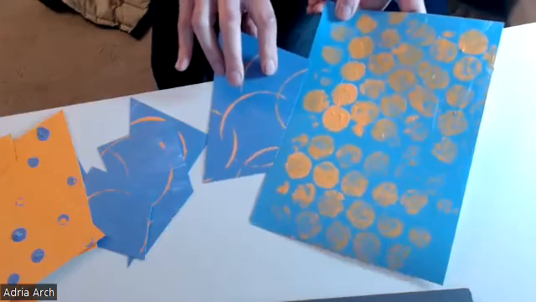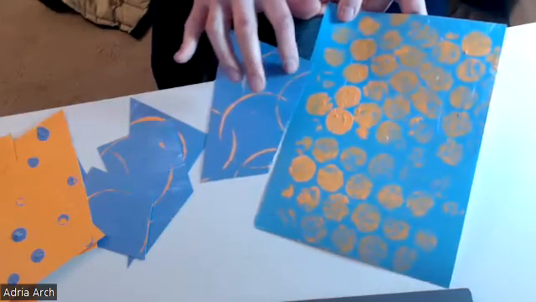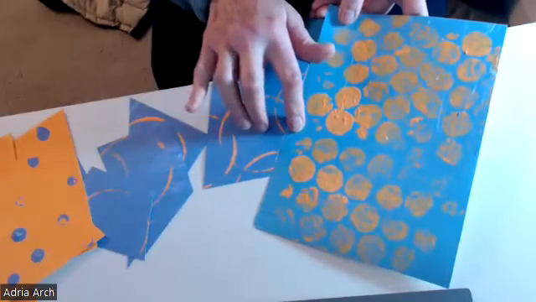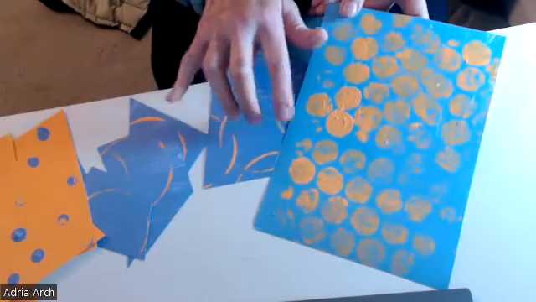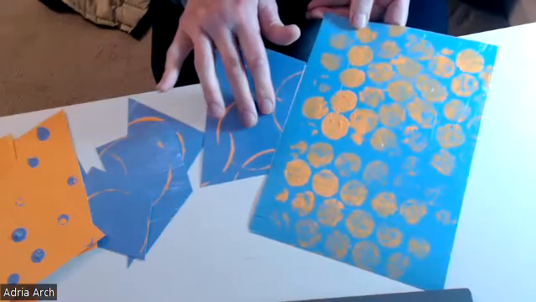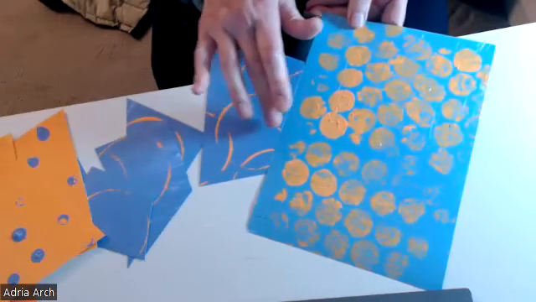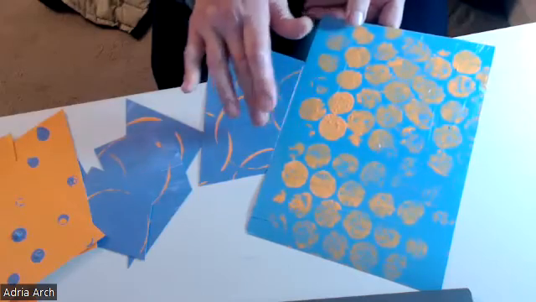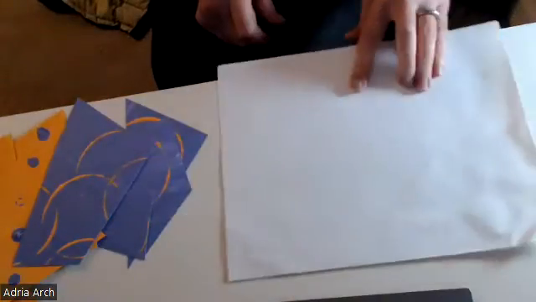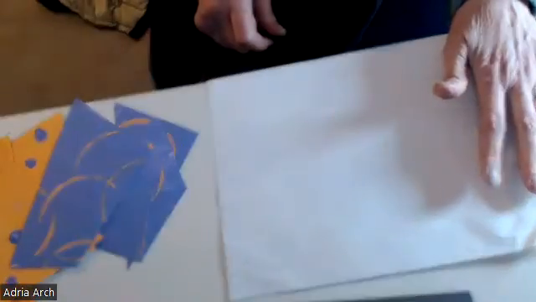But the value, in other words, the grayscale here of the two background colors is very, very close. They're very close in value, relative light to dark. Like if you squint your eyes, there probably would be very little difference. But our orange really shows up quite nicely. Okay, so what are we going to put these on? We're going to take a sheet of paper. And this is what I'm going to ask you to do.